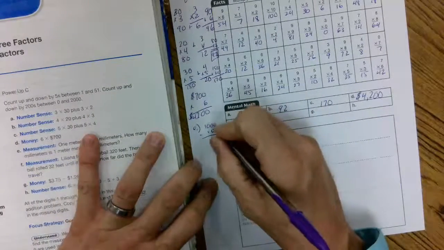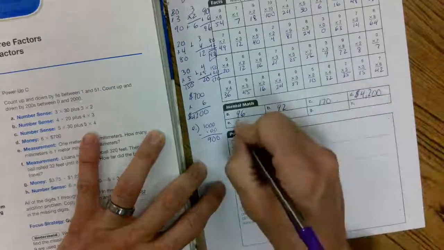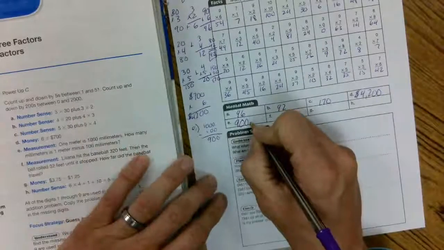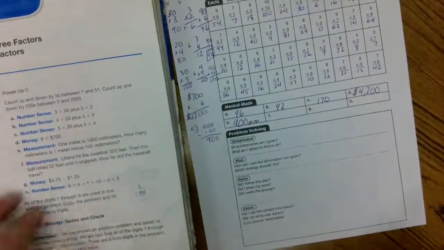0 minus 0, 0 minus 0, and 10 minus 1 is 9. Do I need a label on this one? Yes. Millimeters. And you can abbreviate that with an mm. F.